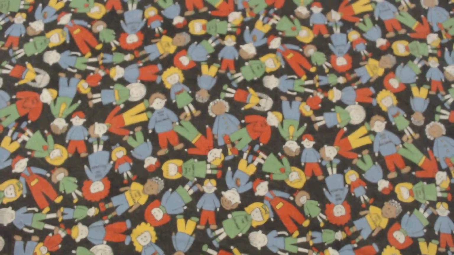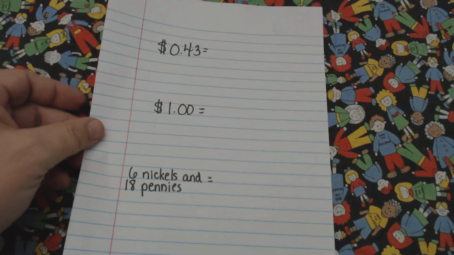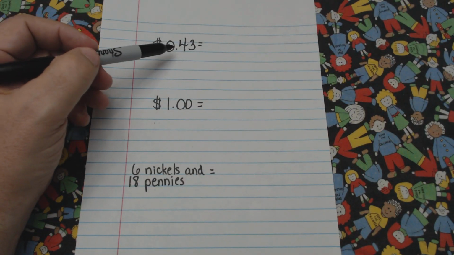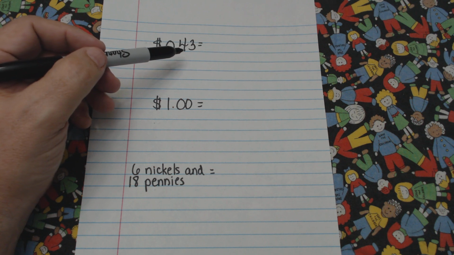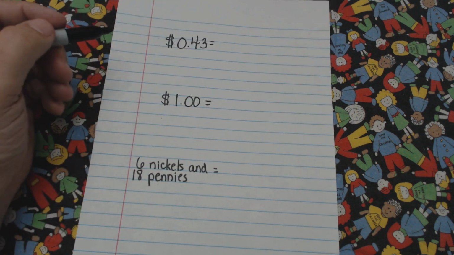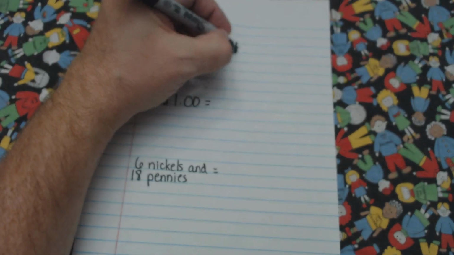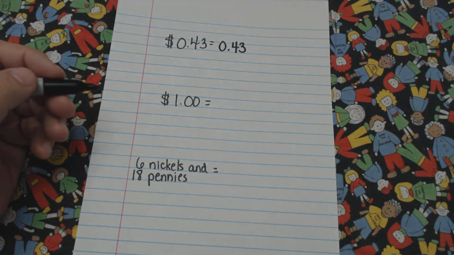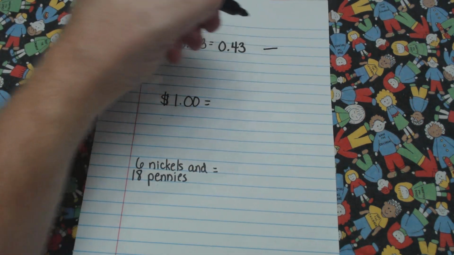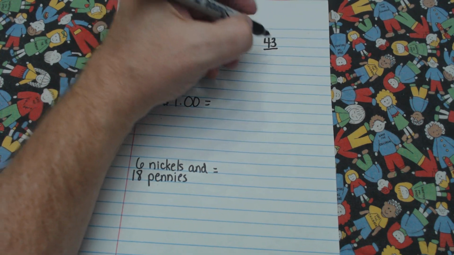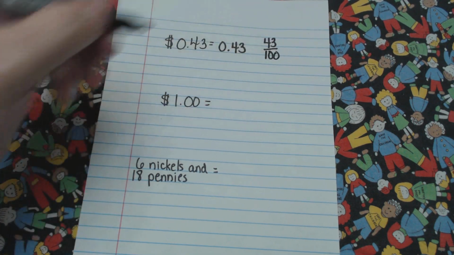What if we started with the money? Here we have 43 cents, or $0.43. So how would we write that as a decimal? The same way, without the dollar sign. And then how would we write that as a fraction? Well, it's 43 hundredths, so 43 would be our numerator, hundredths would be our denominator.